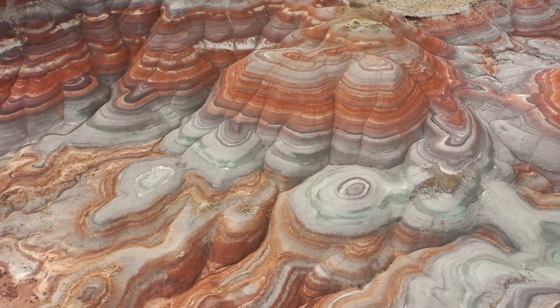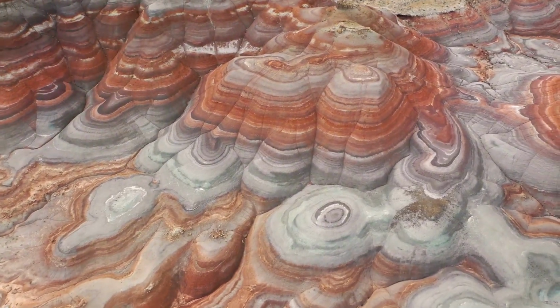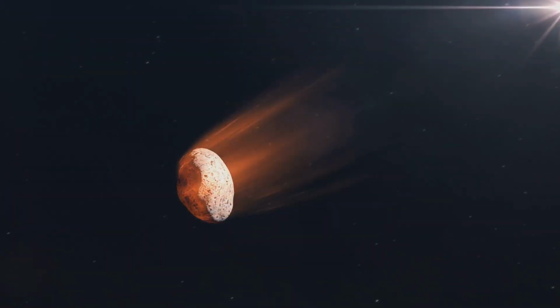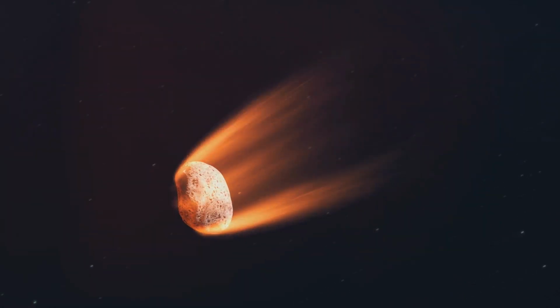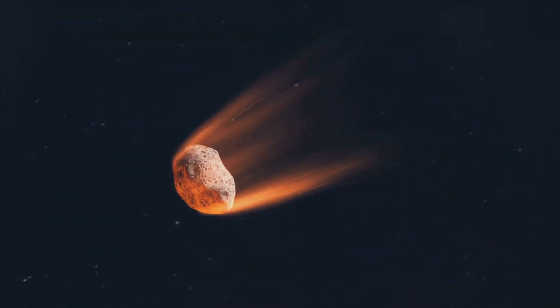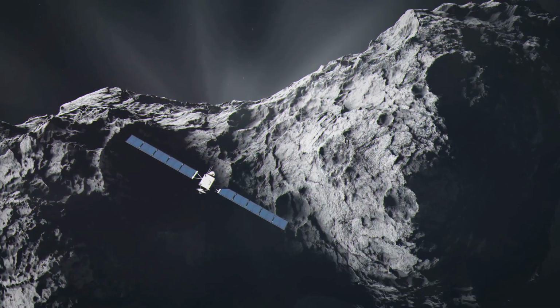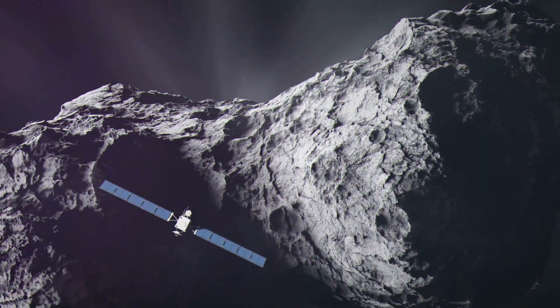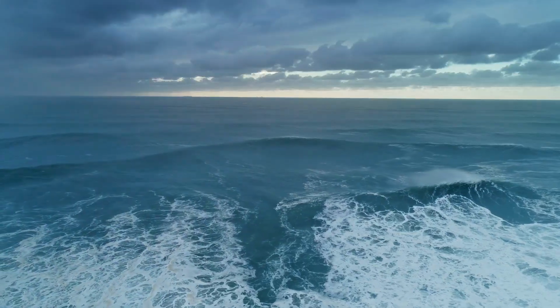One theory suggests that water was present in the rocks that formed our planet billions of years ago. As Earth cooled, this water was released from the rocks and formed oceans. Another theory proposes that water was delivered to Earth by comets and asteroids that bombarded our planet in its early history. These icy bodies could have deposited vast amounts of water, contributing to the formation of our oceans.